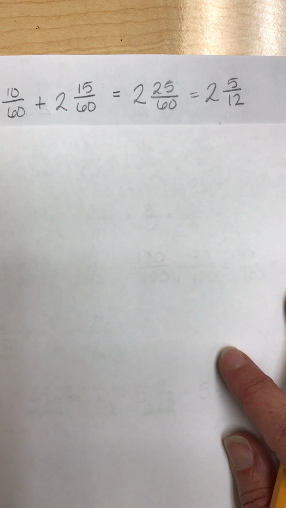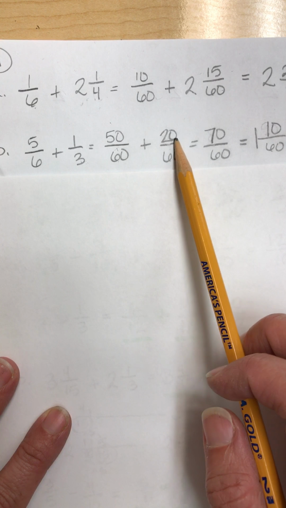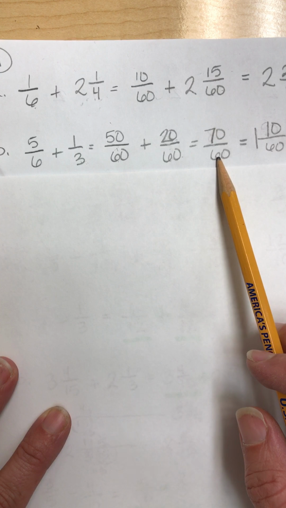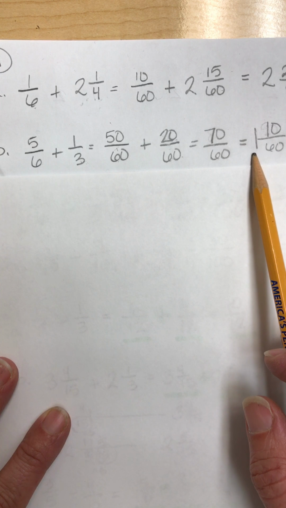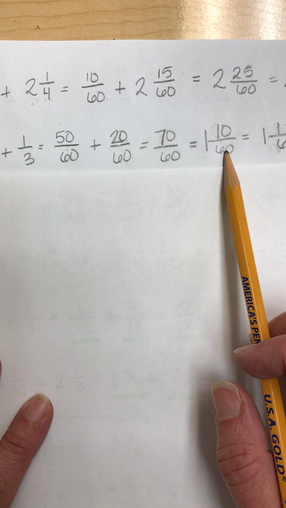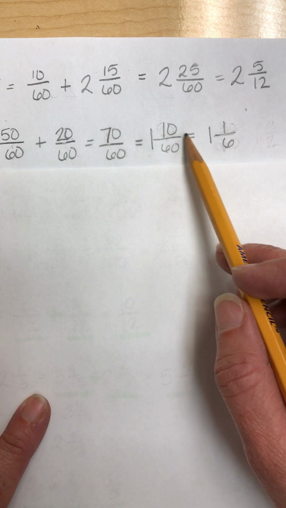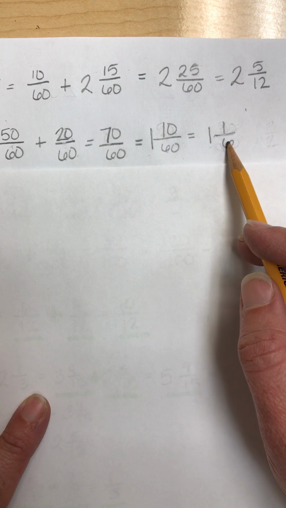Okay, the next problem, 1B, was 5/6 plus 1/3. Again, I knew that 5/6 of an hour is really 50 minutes, and 1/3 of an hour is the same thing as 20 minutes. So 50/60 plus 20/60 is 70/60, which is actually 1 hour and 10 out of 60 minutes. And I could reduce that even farther if I wanted by dropping a place value and crossing off the zeros and get 1 1/6.